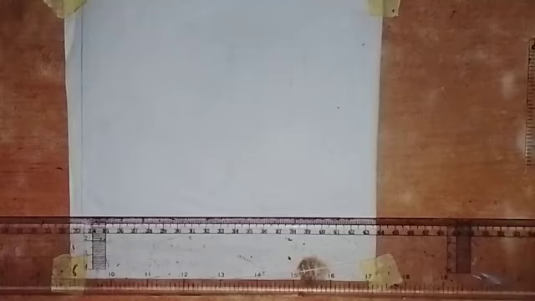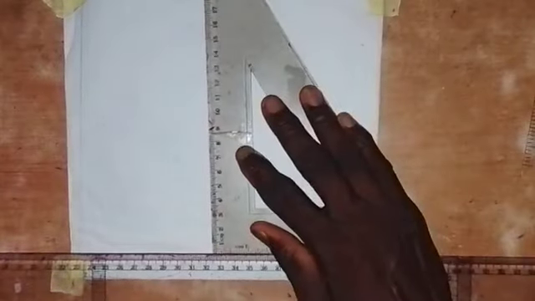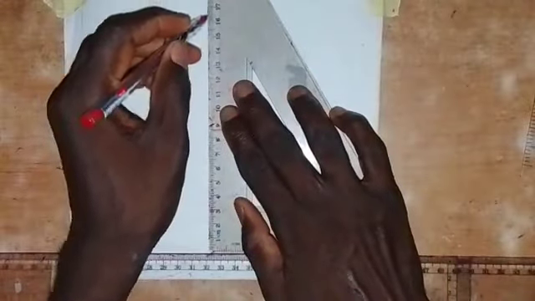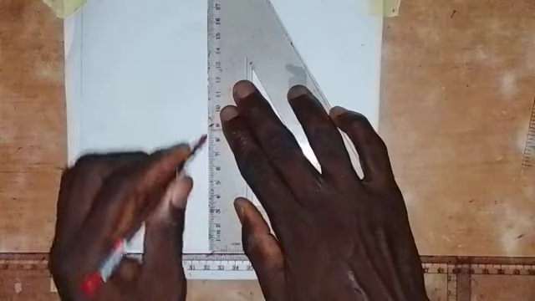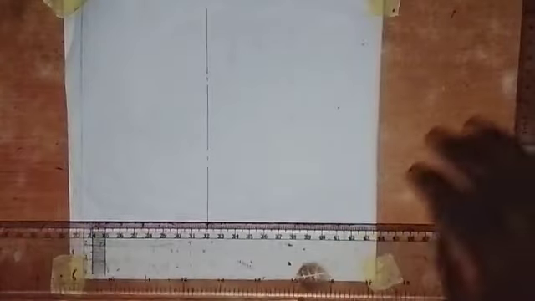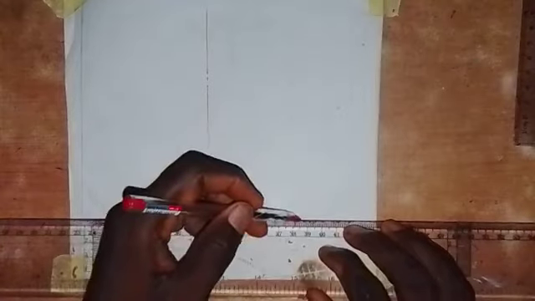Let's see how this question can be solved. If this question was given to me directly, this is the solution I would make. First, we draw a vertical center line. So this is the vertical center line. Then I'm going to draw a horizontal line like this.